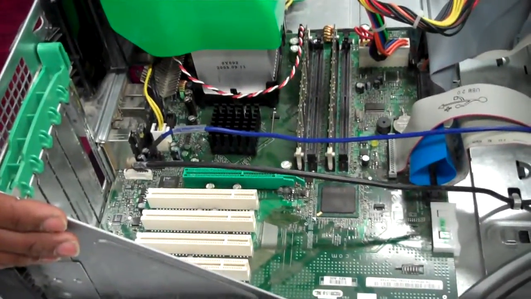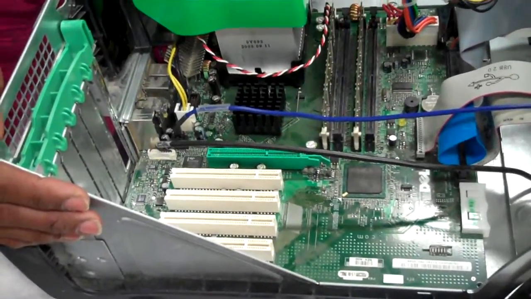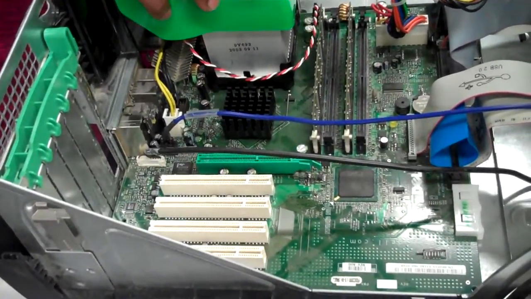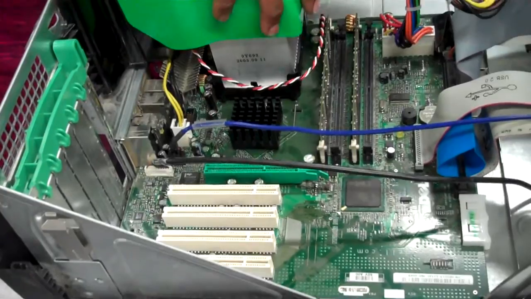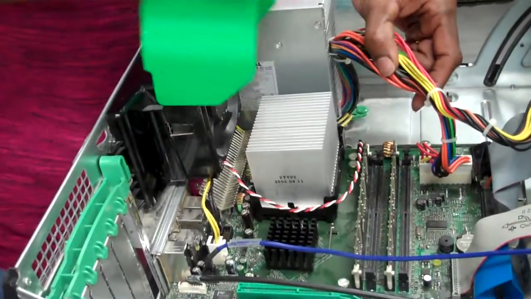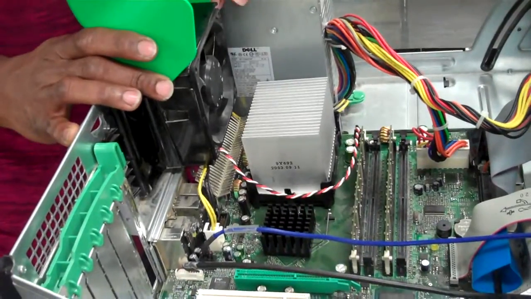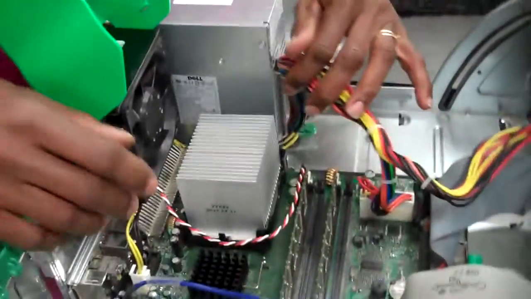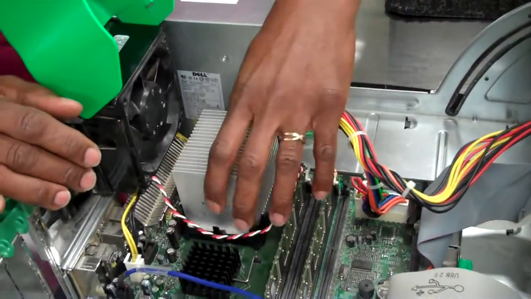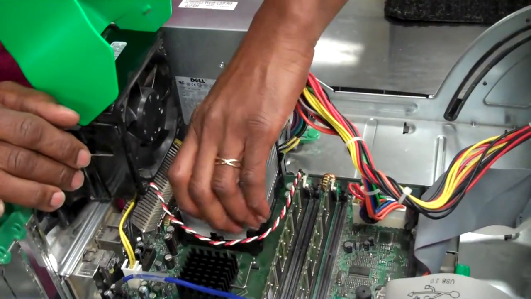The next part we're going to identify is the CPU, or the processor. On this unit, we have a cowl over the cooling fan, and in front of the cooling fan we have this part, the heat sink.